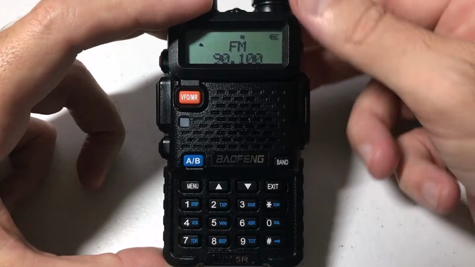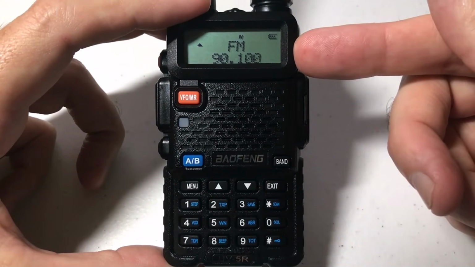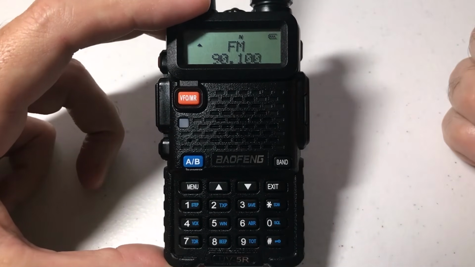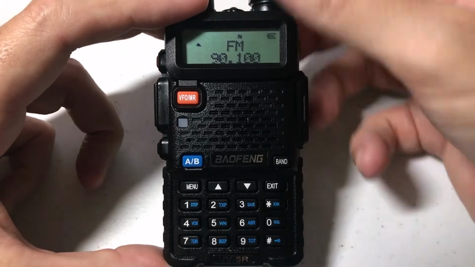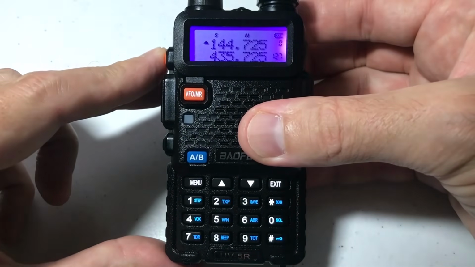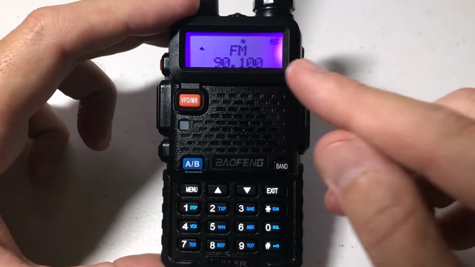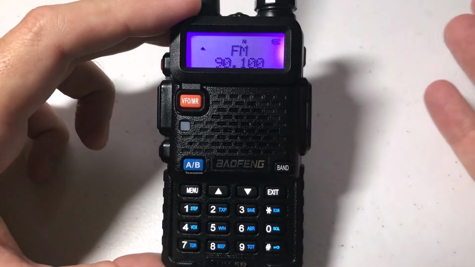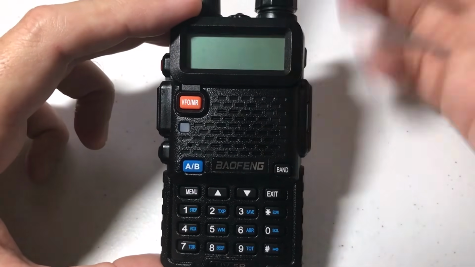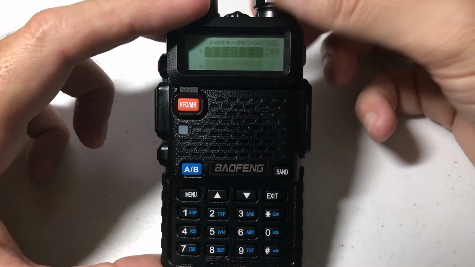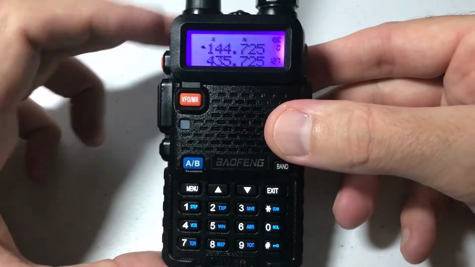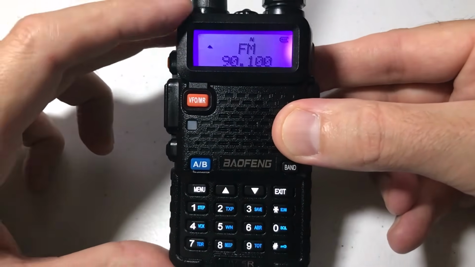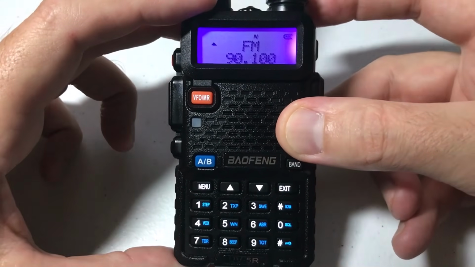The nice thing about the radio is it will remember the last FM channel you're on. The bad thing is you can't set presets for FM. So if I get out of this band and go back into it, it'll remember that was the last channel I was on. That's the channel it's going to put me on. Even if you turn off the radio and turn it back on, it will remember that was your channel.